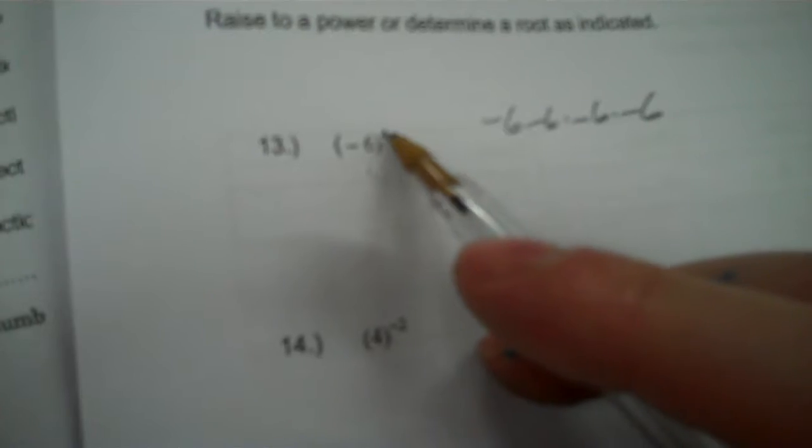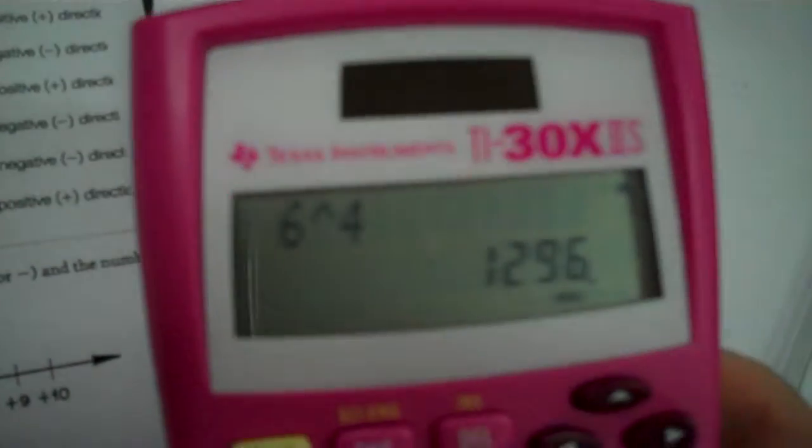Okay, exponents. Negative 6 to the 4th. That means negative 6 times negative 6 times negative 6 times negative 6. There's 4 negatives, so that product's positive. That's why when the exponent's even, the negative goes away. And then 6 to the power of 4 is 1,296.